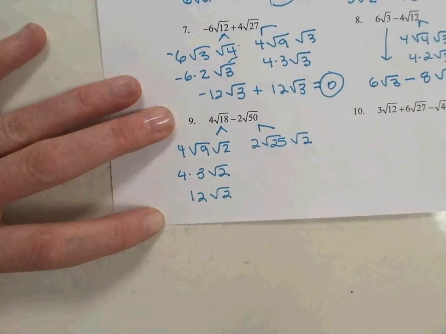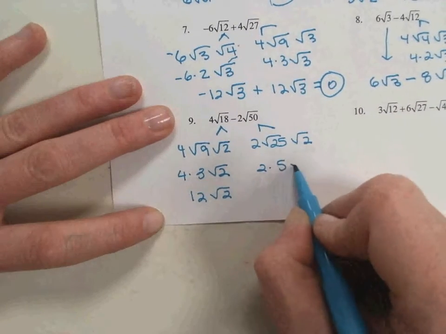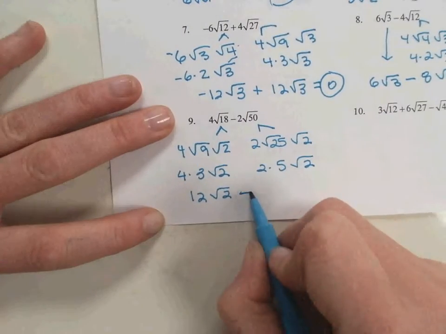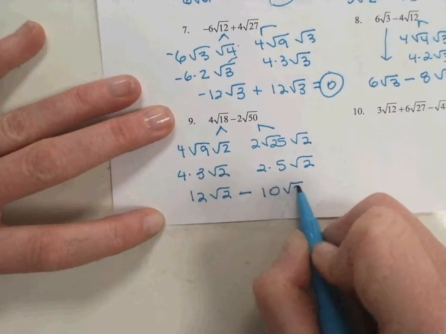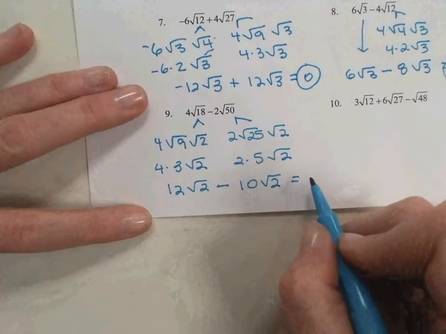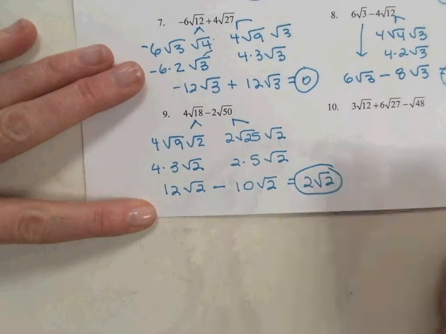Split that into 25 and 2. Square root of 25 is 5. Keep the sign the same, the operation the same. So 12 minus 10 is 2, radical 2.